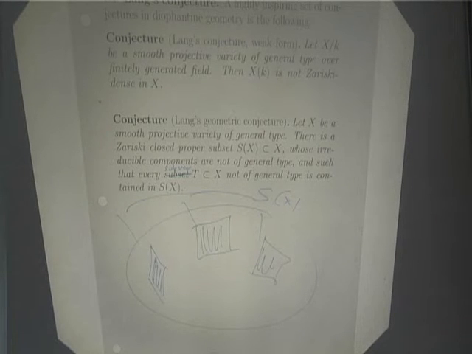Okay? No, it does not depend on anything. It's a geometric thing.